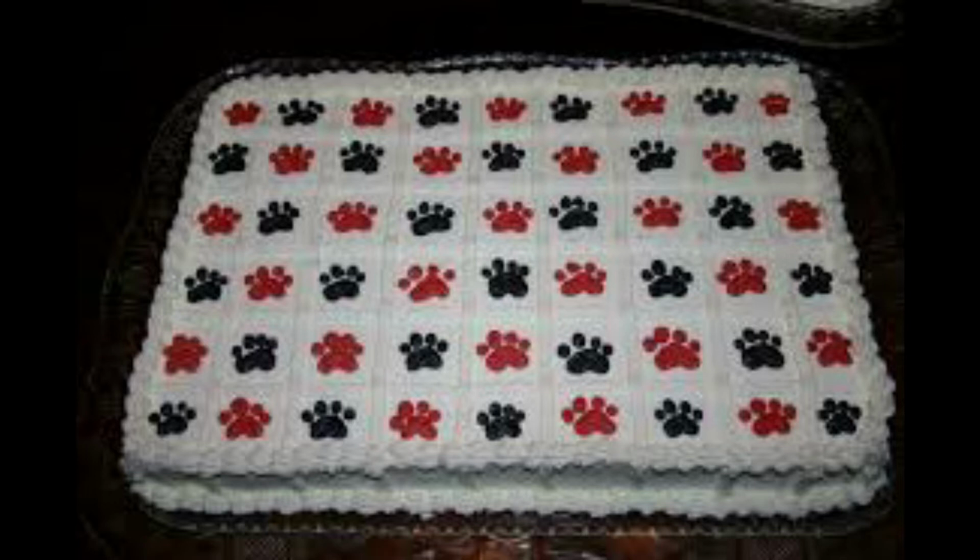Figuring out how many pieces of cake you will get when you cut up this sheet cake is going to take quite a bit of math. Each little paw print is going to be a piece of cake. So the first thing we need to do in order to figure out how many pieces of cake this gives us is to count how many are in each row and how many are in each column. We're going to be adding up how many are in each column to figure out how many pieces of cake we get. So take a minute to figure out how many rows there are, how many columns there are. Ready, go.